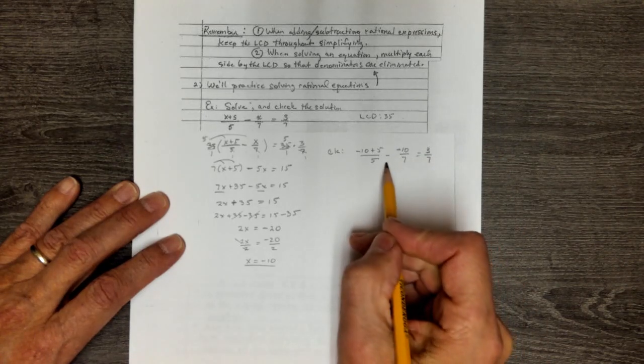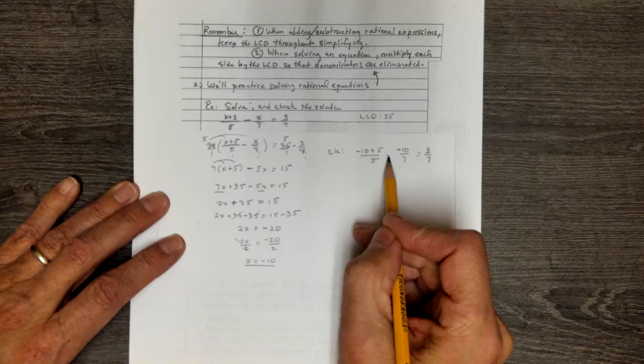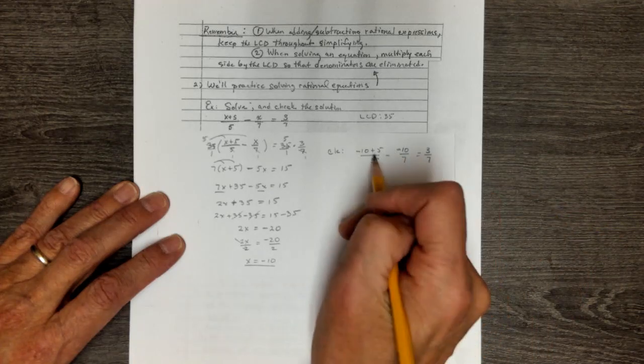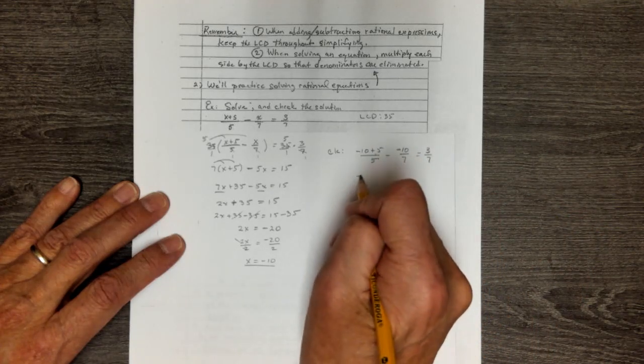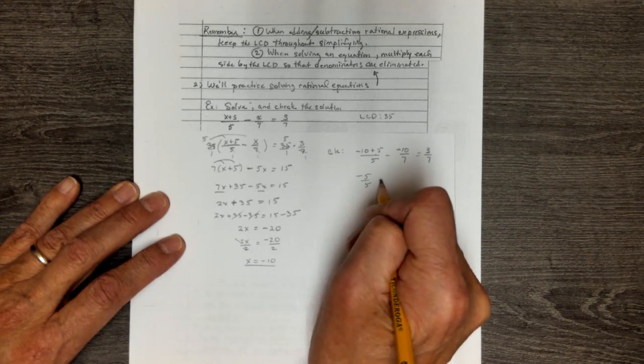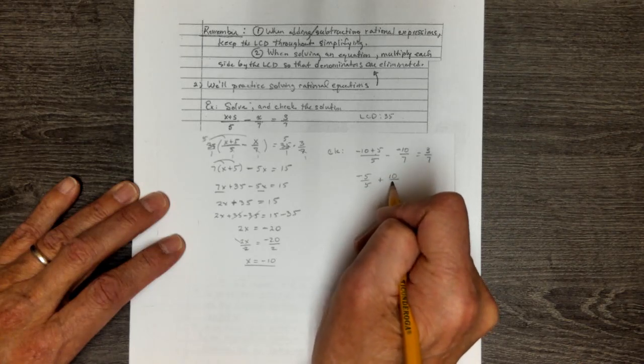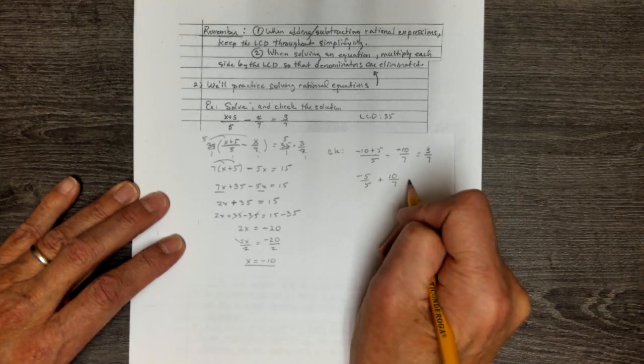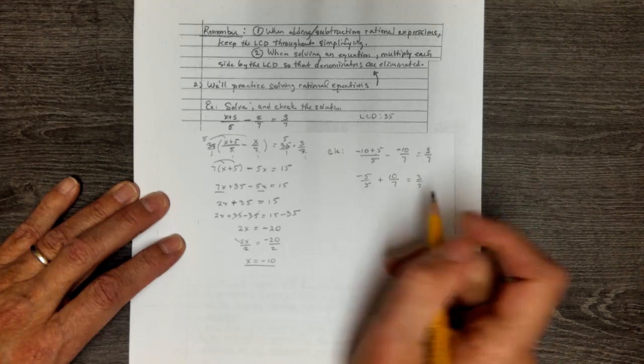Well, I have to be really careful with these signs here. I'm subtracting a negative. That's the same as adding the opposite. But I'll go ahead and do this. This is negative 5 over 5 plus 10 over 7 is equal to 3/7.